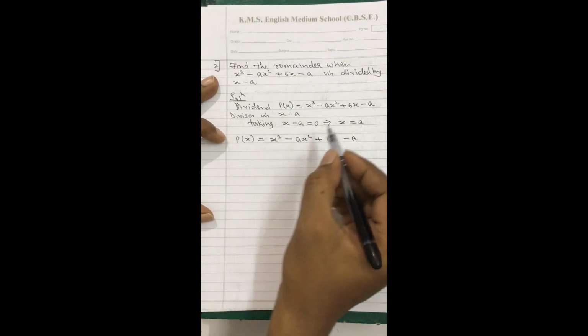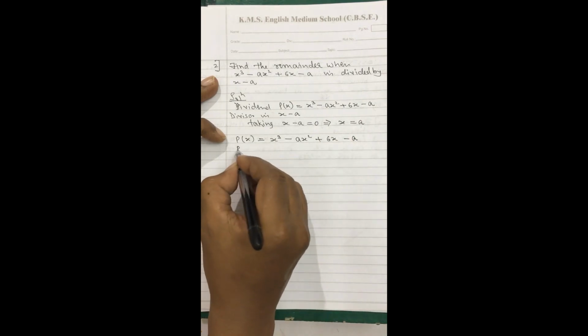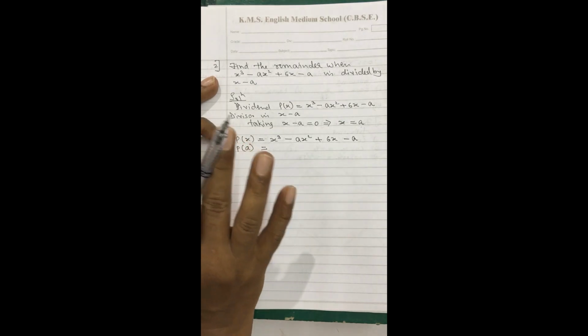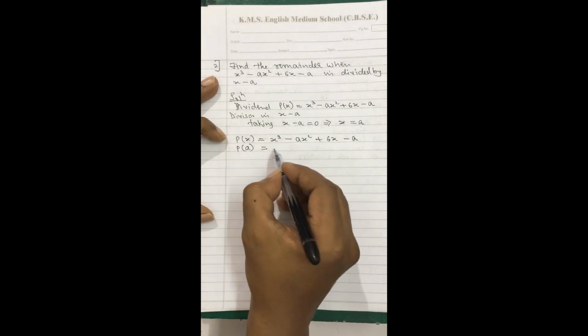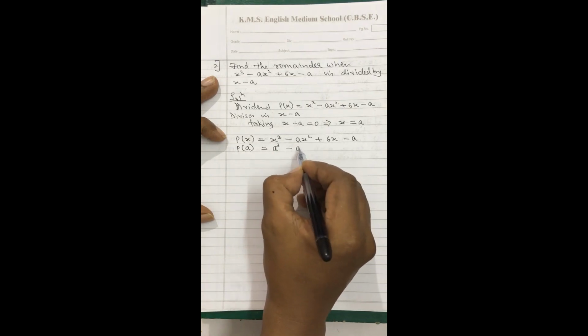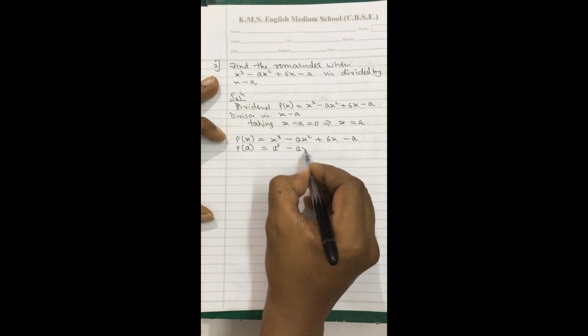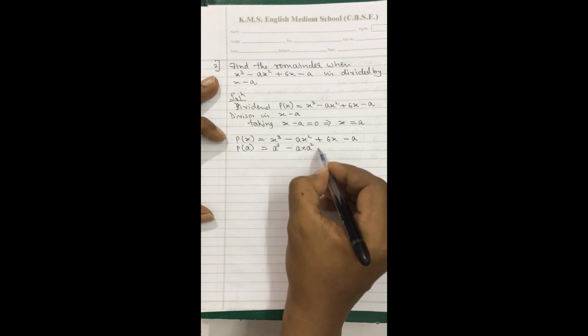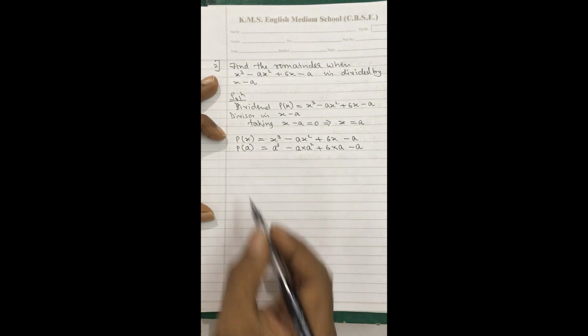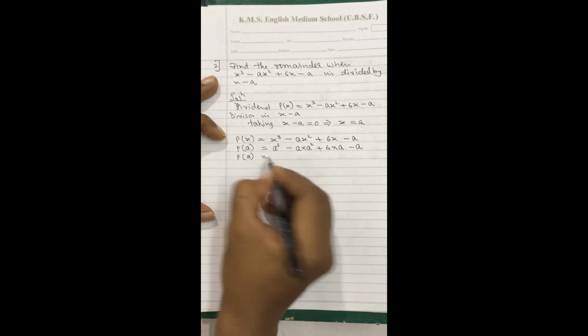Okay, so here what I will do now, x is equal to a, therefore p of a means in place of x I will go on writing a without disturbing the rest of the equation. So in place of x I will write a, cube will be written as it is, minus sign as it is. This a also I will write as it is. In place of x I will write a and square as it is, plus I will write as it is, 6 I will write as it is. In place of this x I will write a and minus a also as it is. Remember, that is substitution. You have to substitute a in place of x without disturbing the rest of the equation. So this will be the condition.